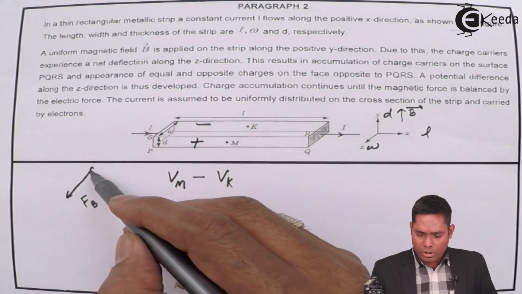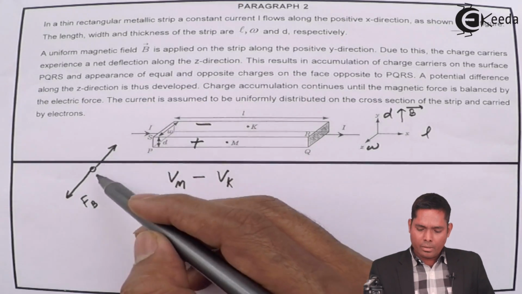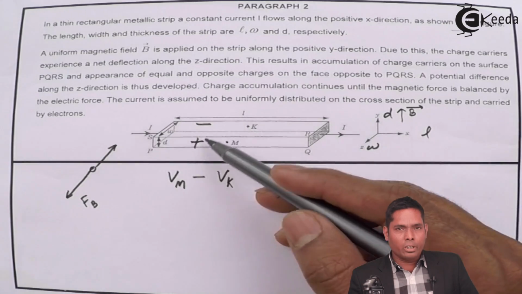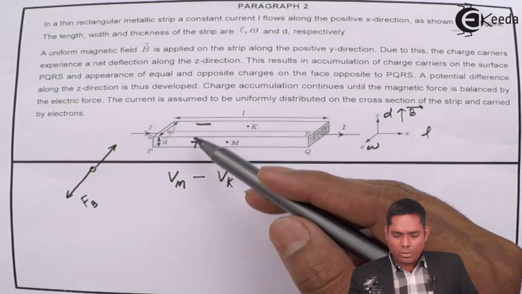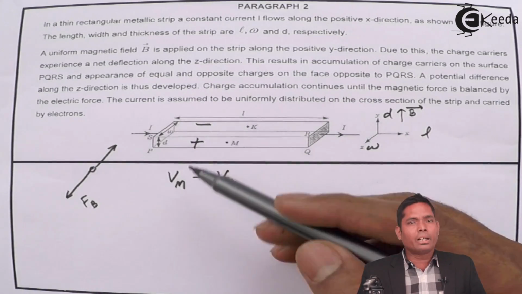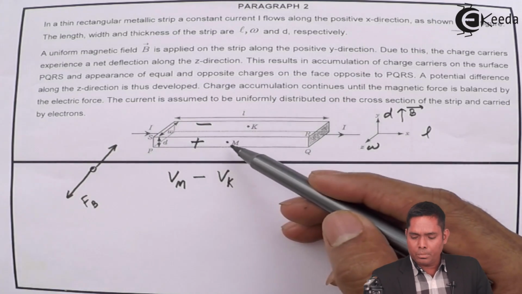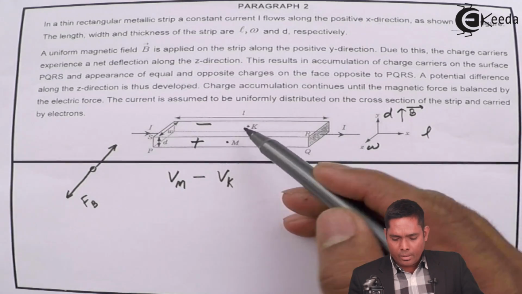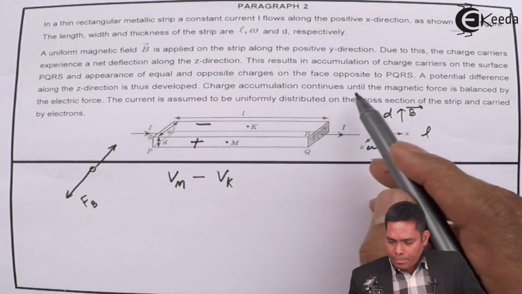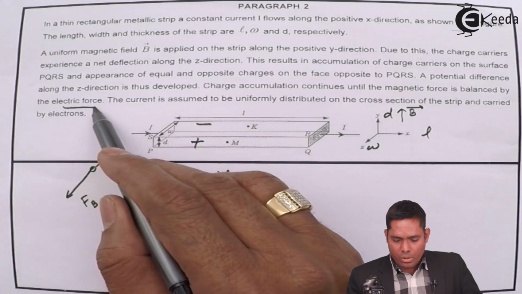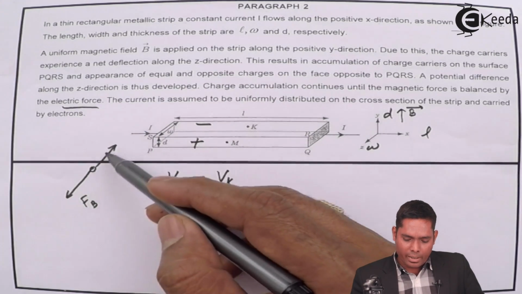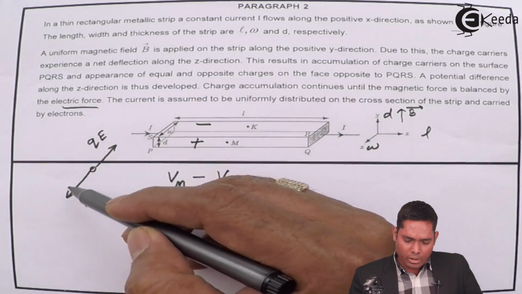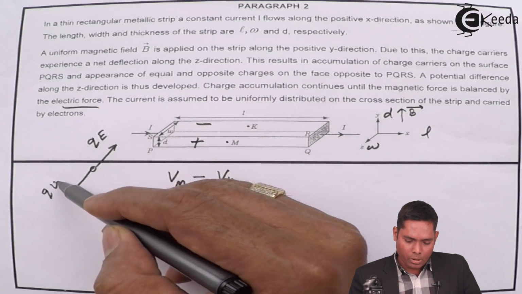If that force is balanced by the electrostatic force due to the electric field developed between the two sides M and K, the electric force will also act in this direction. Suppose the electric force is qE and the magnetic force is qvB.